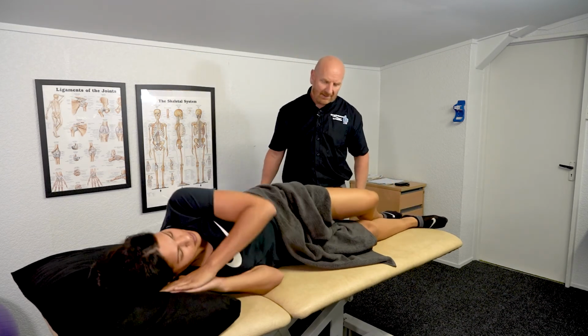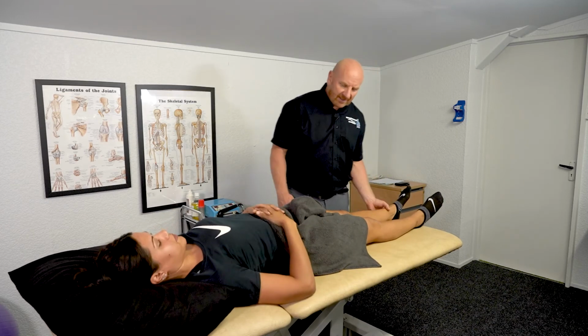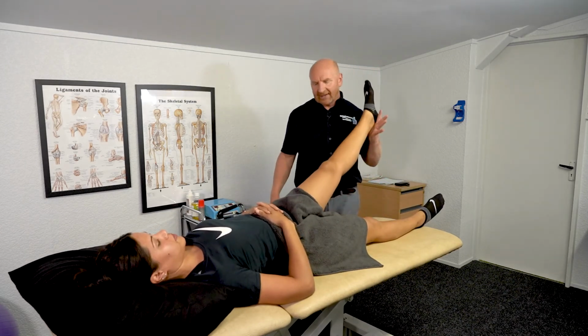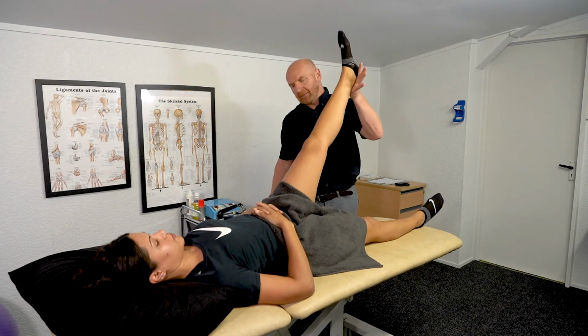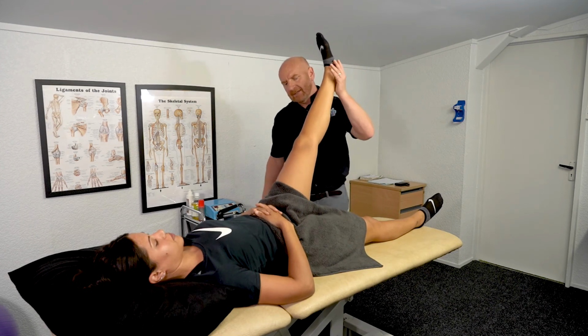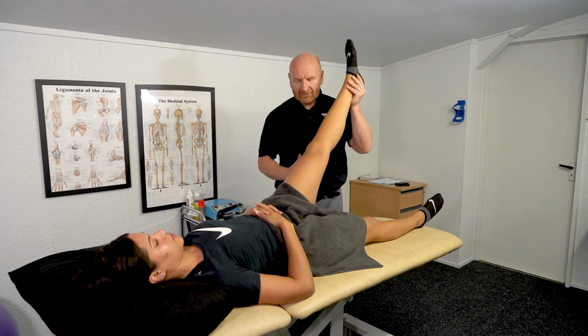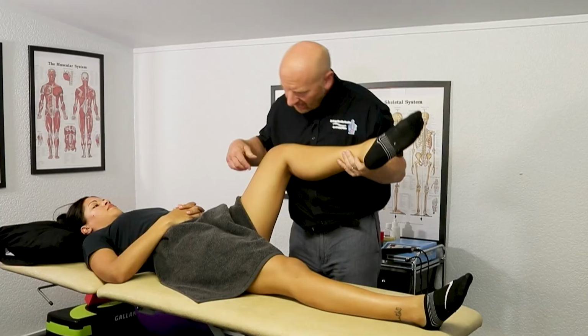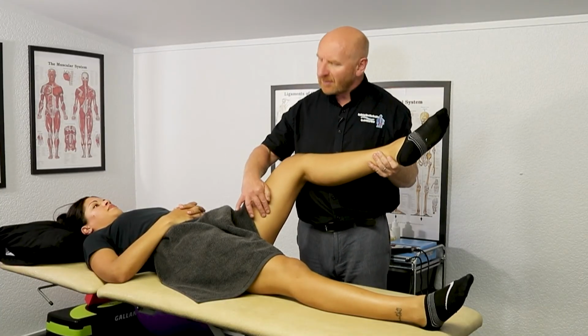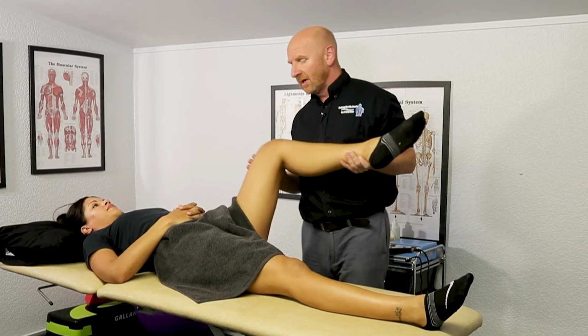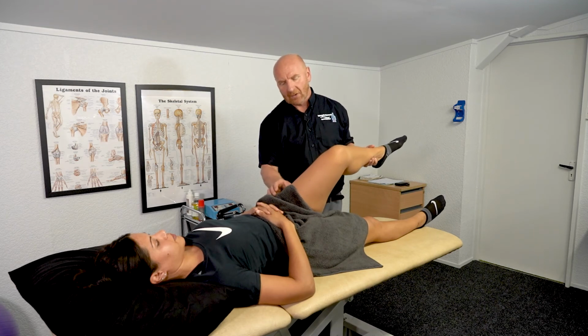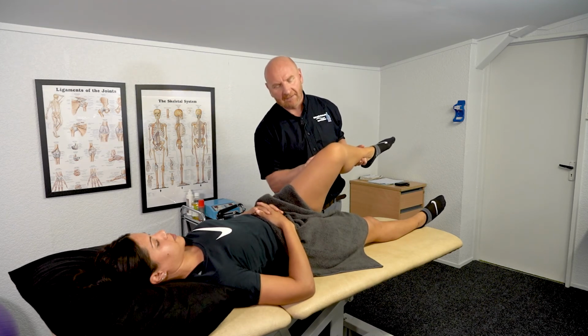Just lie on your back again, Des. A good way to assess the hamstrings is to take the leg up into the air and find the position of bind. There are different parts of the hamstrings. You've got this group here on the inside, semimembranosus and semitendinosus, and biceps femoris on the outside, which inserts into the fibula head here.